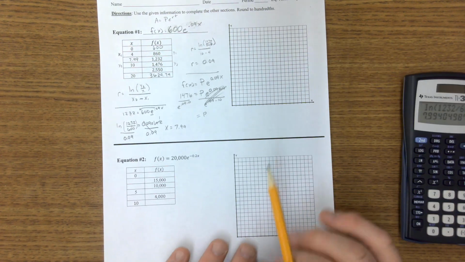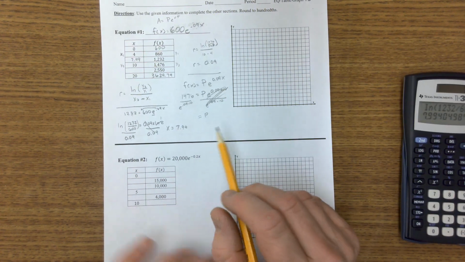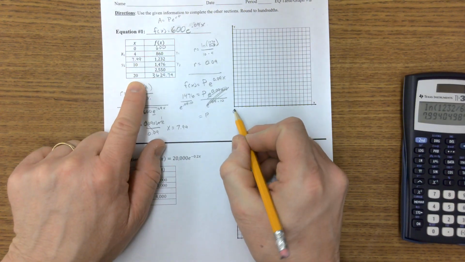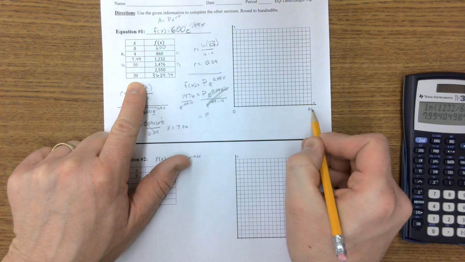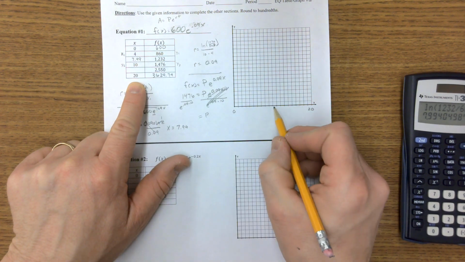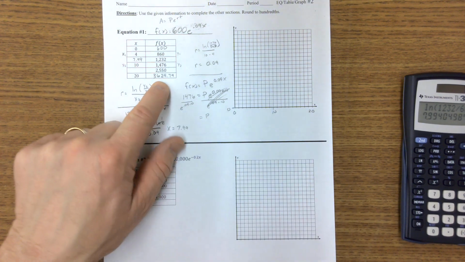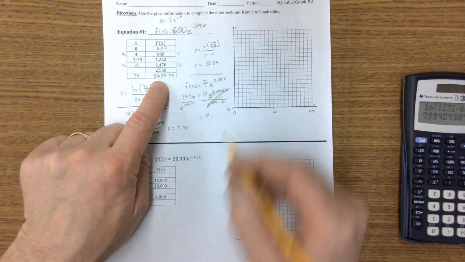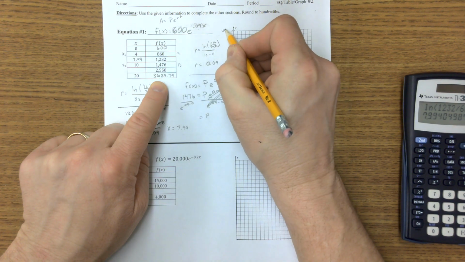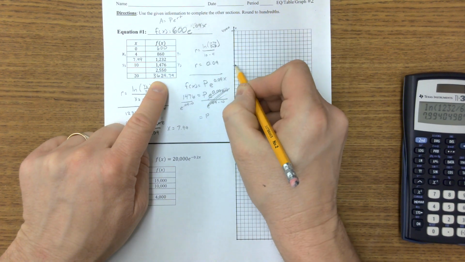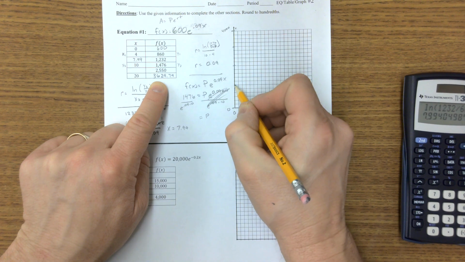All right, let's talk about graphing for a second. If you want to graph this, our domain goes from 0 to 20. We put 10 in the middle. And our range goes from 0 up to 3,600. Well, we're not going to use that number. What I would do is just use the number 4,000. And then you can start plugging the points in there.